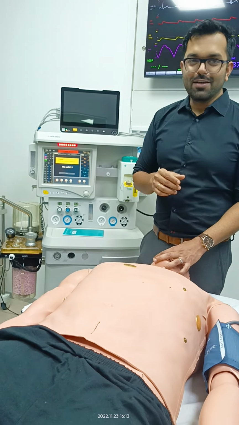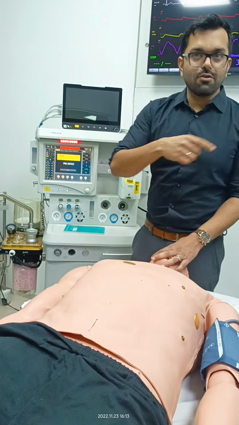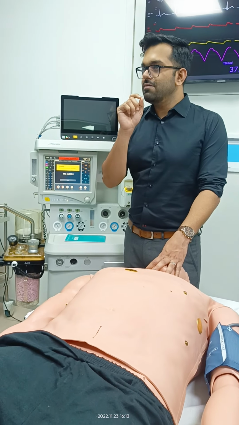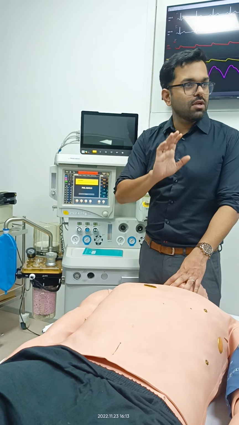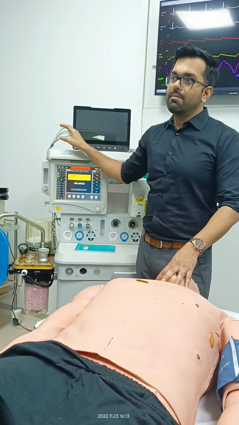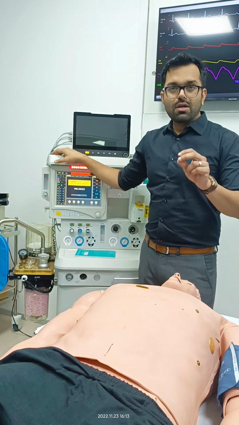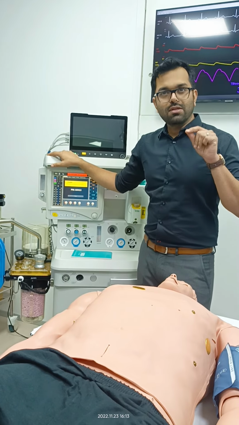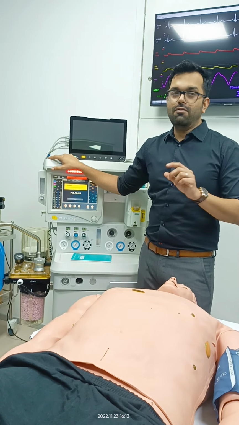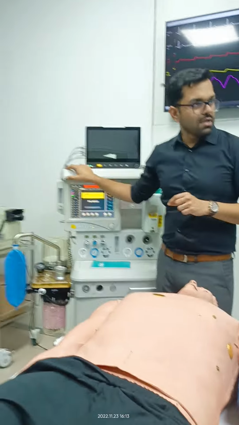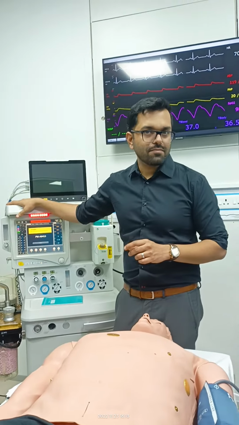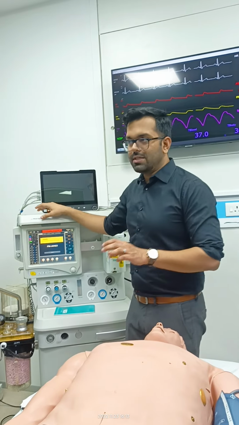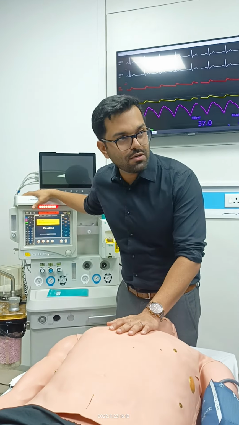Chest rise, come on. Capnography. Capnograph. It's a very good tool, the gold standard to confirm endotracheal position of the ET tube. If you have a capnograph, you can immediately tell whether you are in the esophagus or in the trachea. If you are in the trachea, you get the graph. If you are in the esophagus, however much you ventilate, it won't come. Once the capnograph comes, that means you are in the tracheobronchial tree.